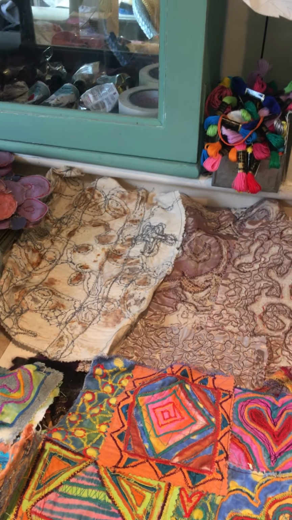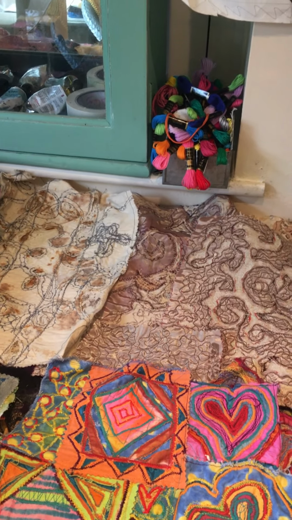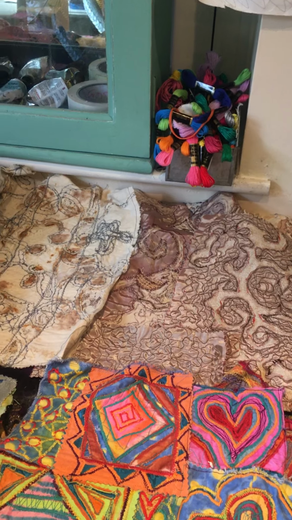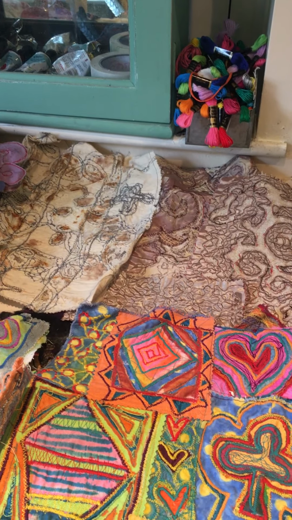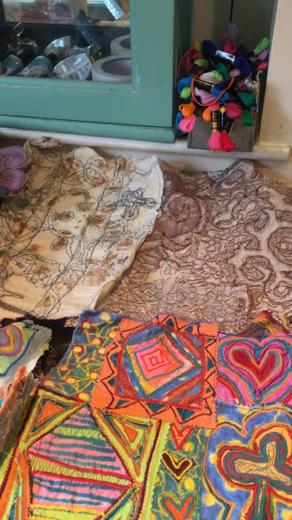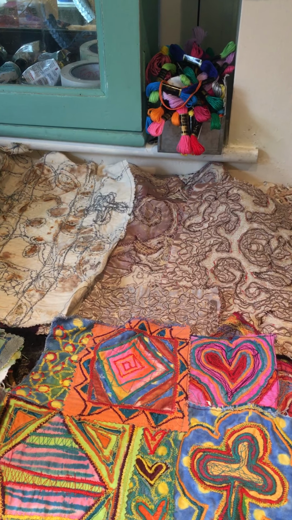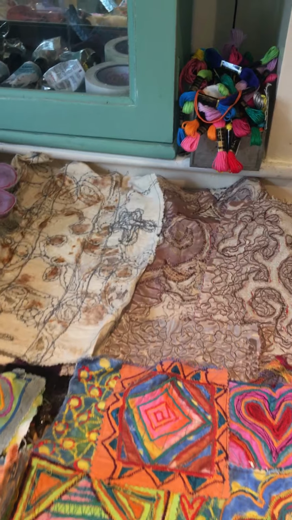So my original degree was in textiles for fashion, and I specialised in print and embroidery, so I've always used it quite a lot in my costume work. So this spans some of the projects I've done for my BA right through to things I've done as a freelancer.